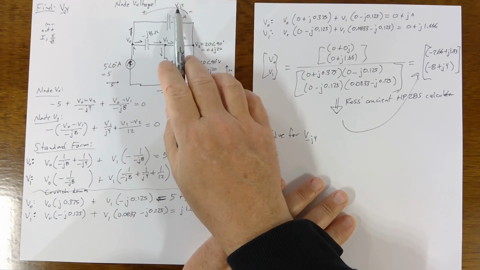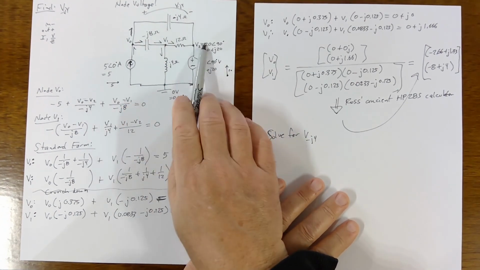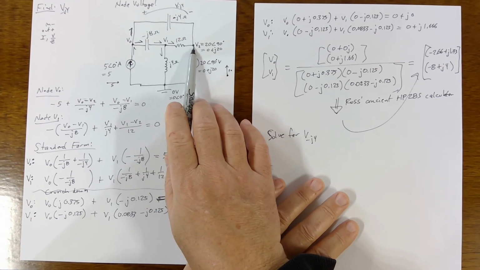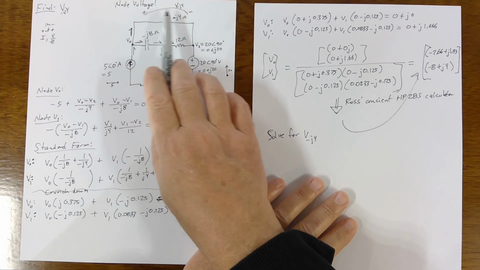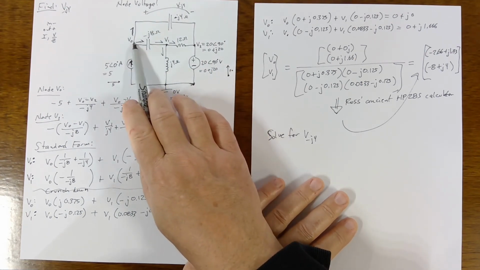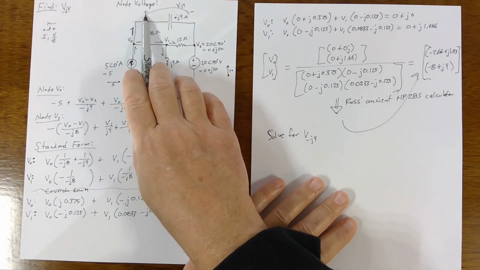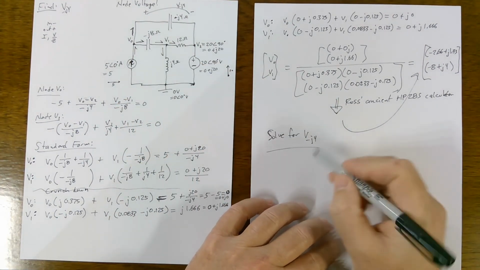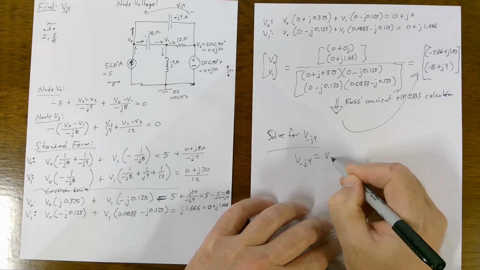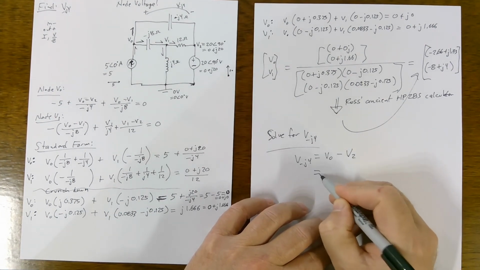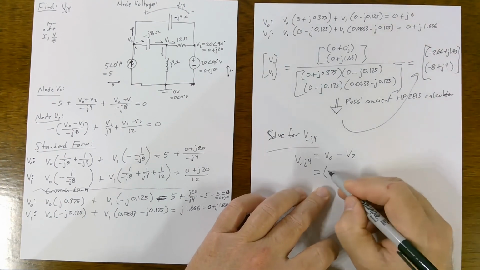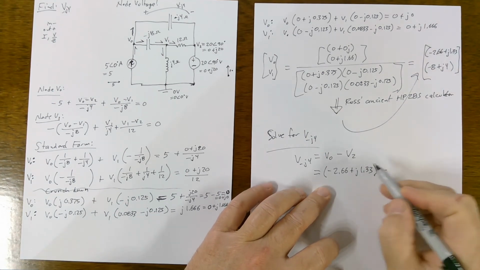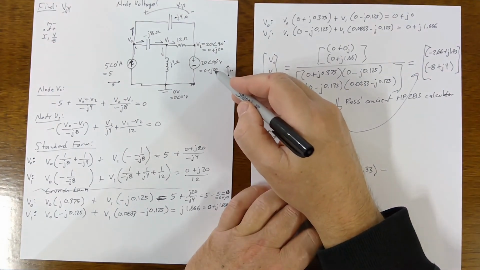So this V minus 4J is just the difference between V0 and V2, right? It's just V0 minus V2, because this has some voltage and it's dropping down to this where it's less. So this one's bigger than this. That's what our plus minus polarity tells us. So V at the minus J4 equals V0 minus V2. It equals V0, which is minus 2.66 plus J 1.33, minus V2. Where's V2? Over here. It's way back over here.